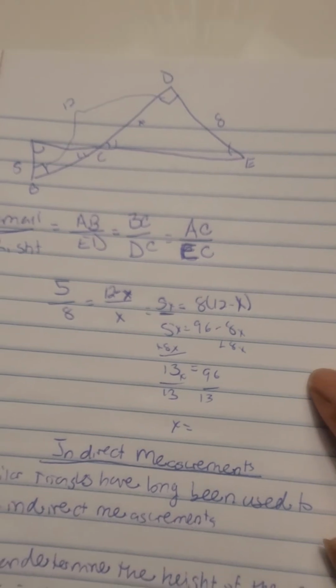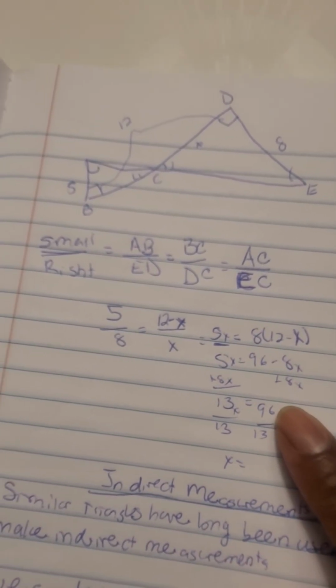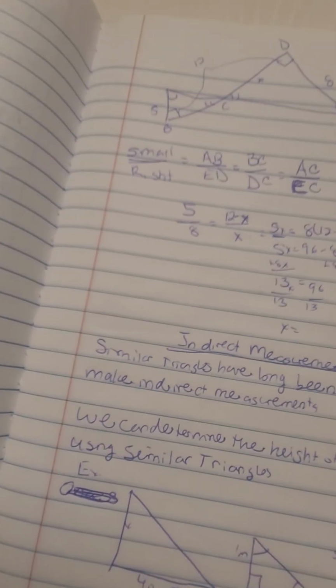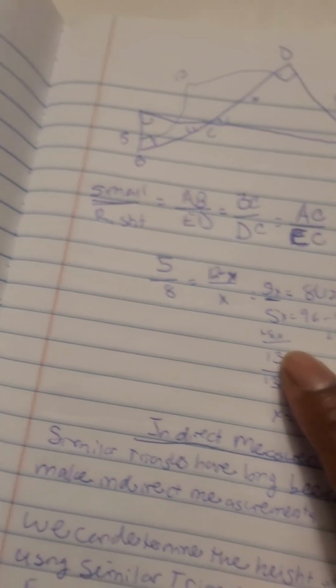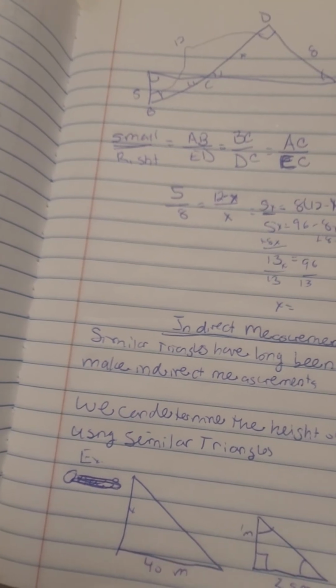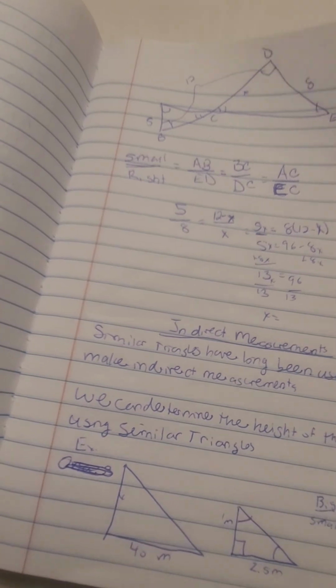Here we have a few more examples working on trying to figure out these angles. That's what's missing. Then the same thing, you're looking for X, you plug in the equation and you get it. And that's pretty much it for these lessons.